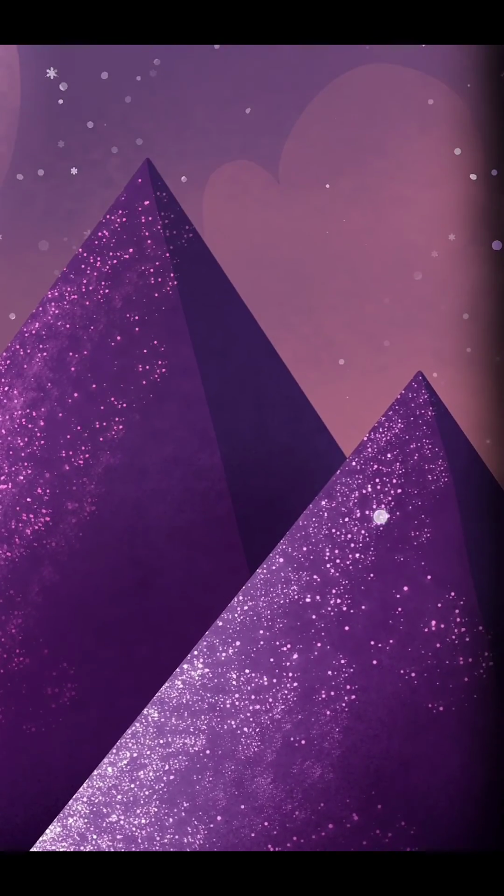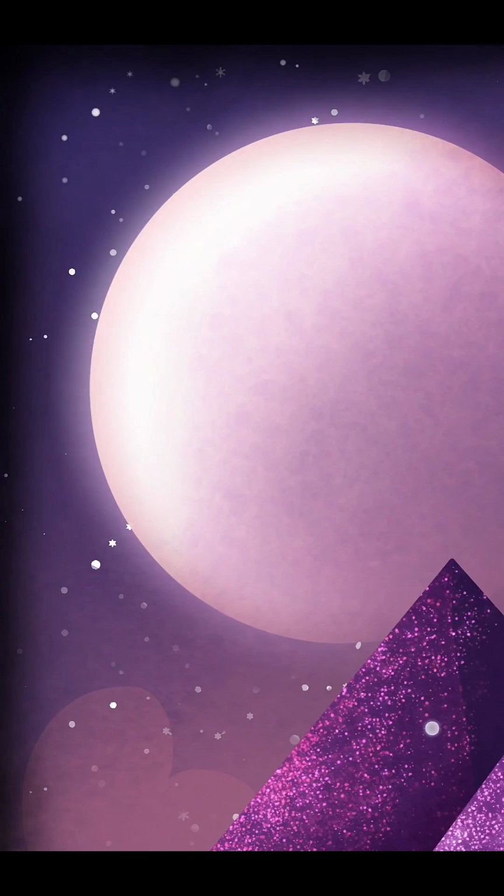Here is our beautiful moonlight scenery, abstract scenery that we have created using HiPaint.